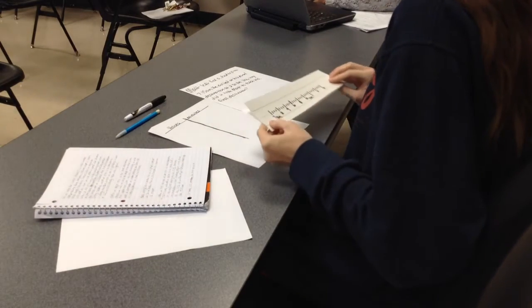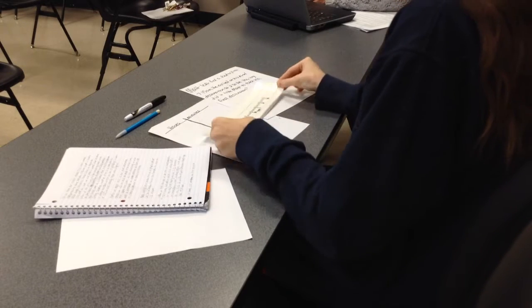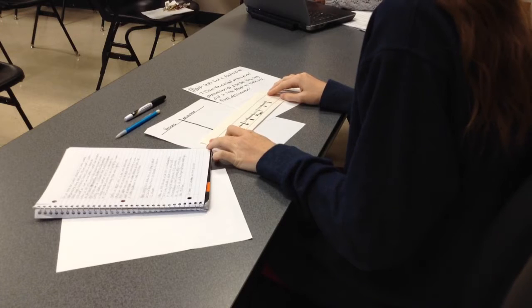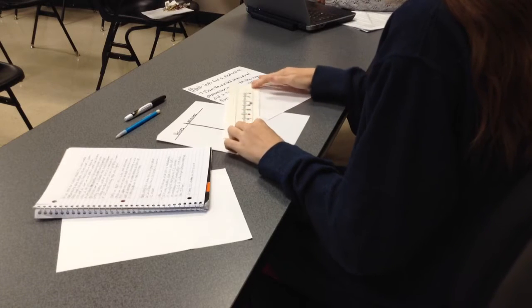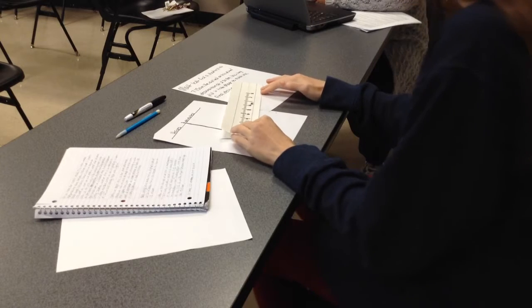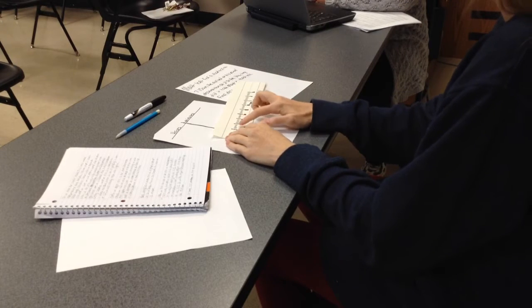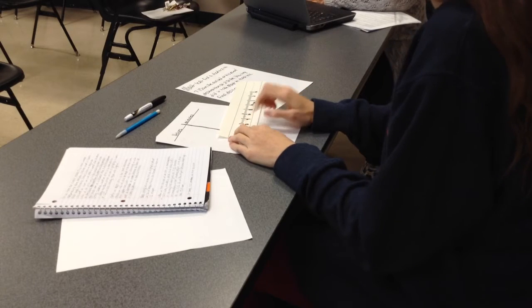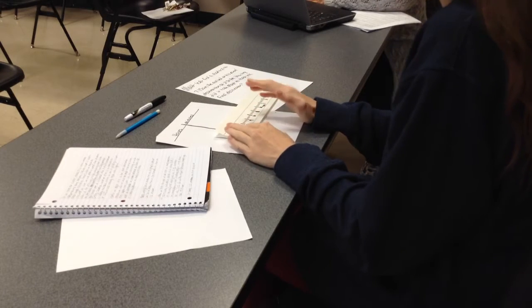So we're going to be working with our linear model here. This linear model represents the time that elapses between 7:15 and 2:30. Each length represents an hour, so in between each length is an hour. And then these little tick marks are 15-minute increments.